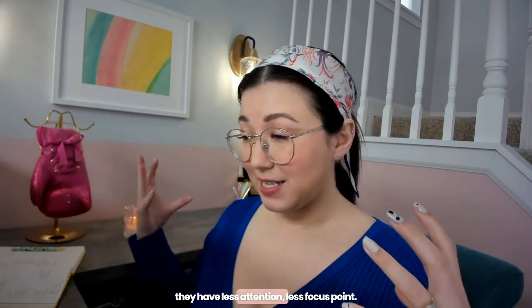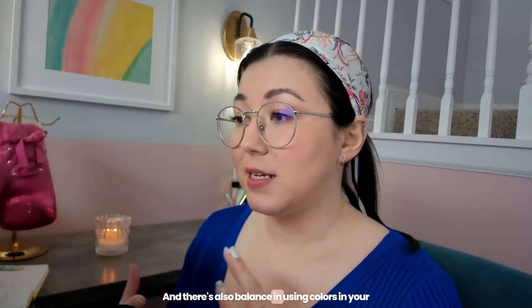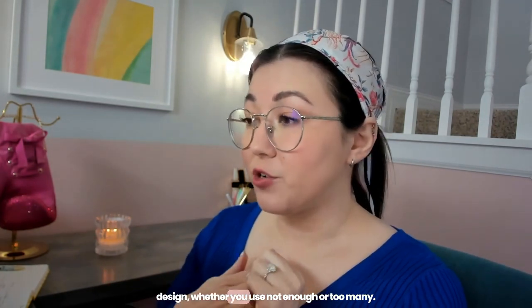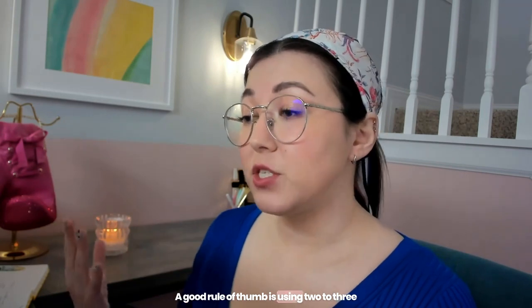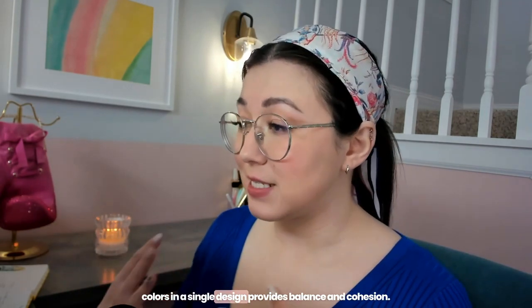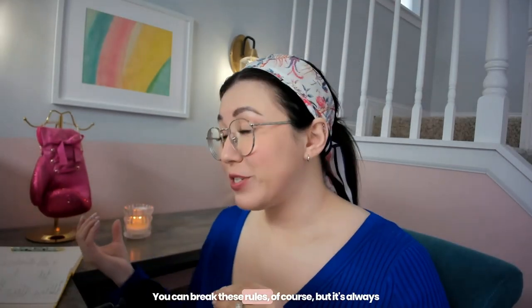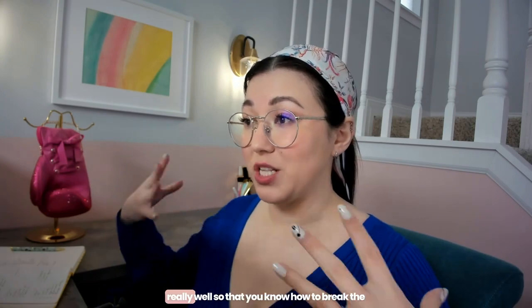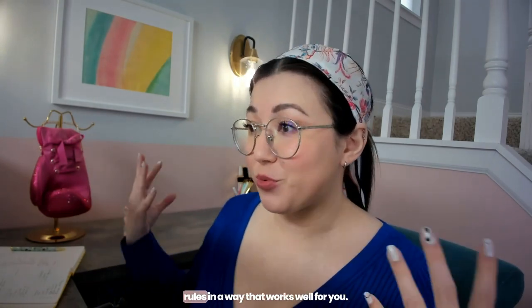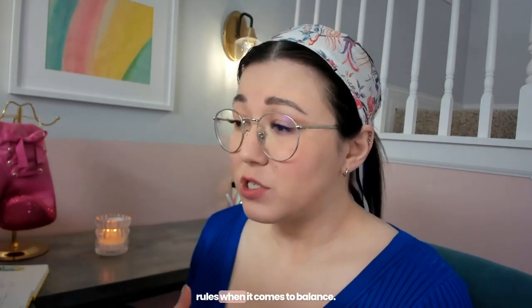So they have less attention, less focus point. And there's also balance in using colors in your design, whether you use not enough or too many. A good rule of thumb is using 2 to 3 colors in a single design; it provides balance and cohesion. You can break these rules, of course, but it's always good to know what the rules are and what works really well so that you know how to break the rules in a way that works well for you.